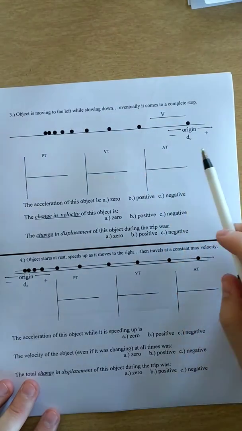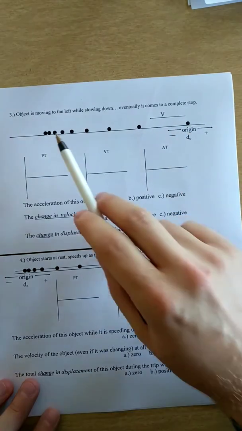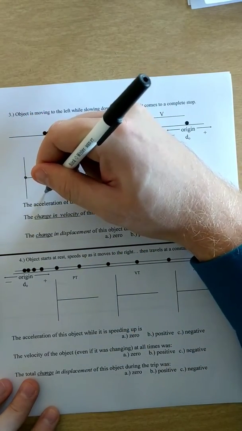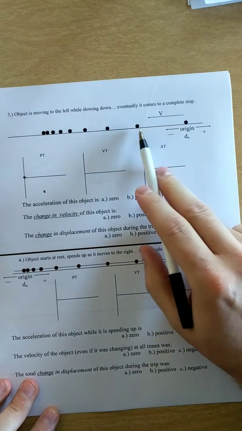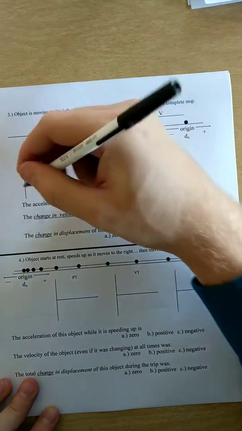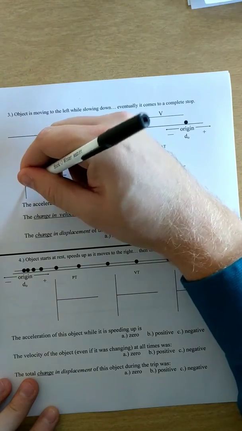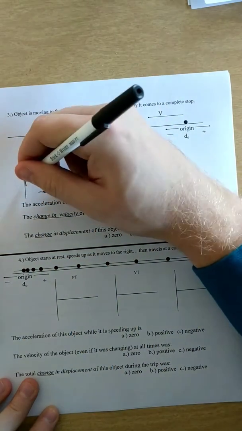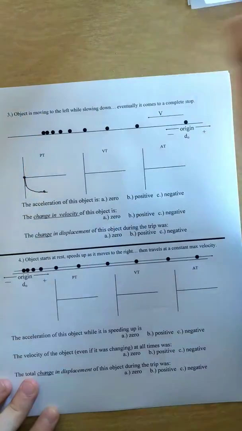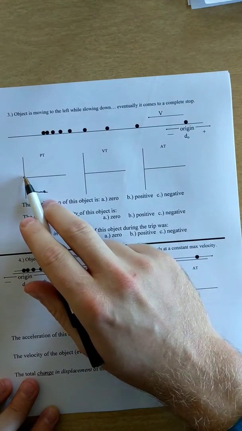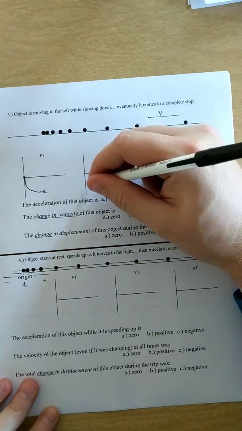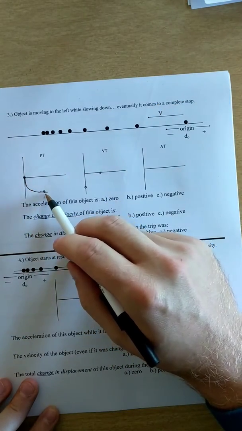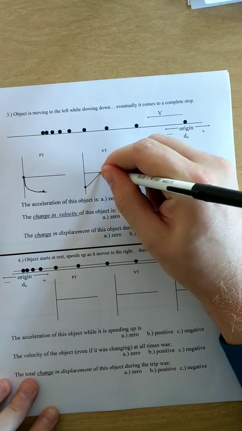In number 3, I have something that starts at the origin and ends on the negative side. So I'm going to start at the origin and end on the negative side. I see that I have a negative velocity, so that means I have a negative slope to start with. And at the end, I'm stopped, so I have 0 slope. So I need to come down and curve that way. My velocity is going to go from negative to 0 because my slope went from negative to 0 on the position graph. So it'll just look like that.